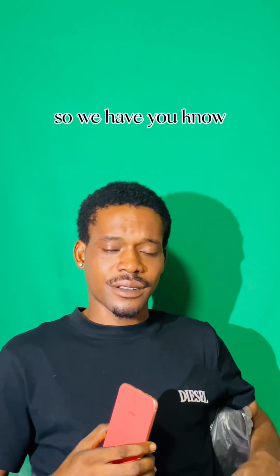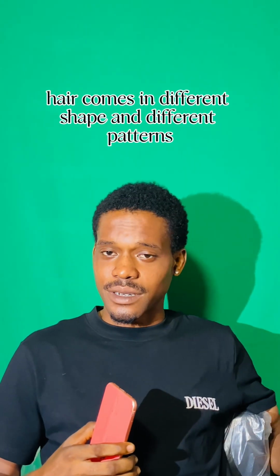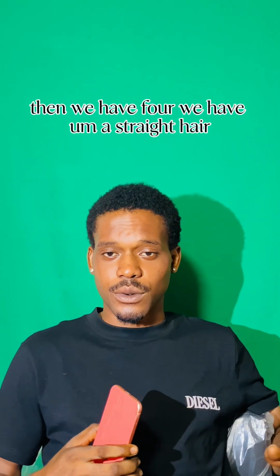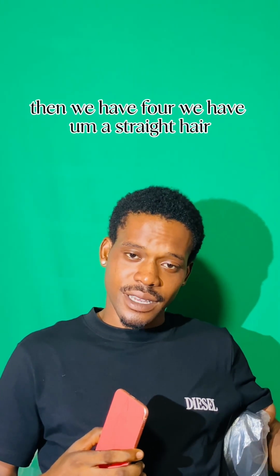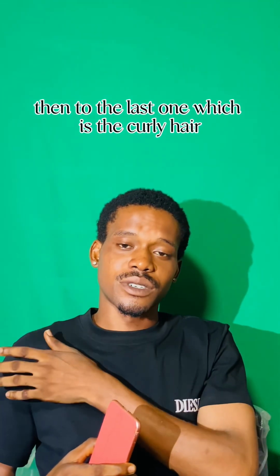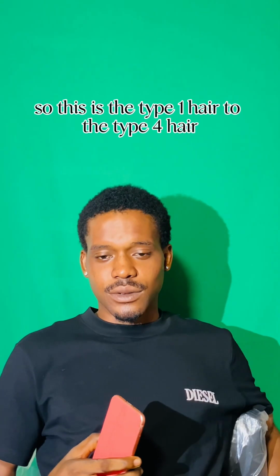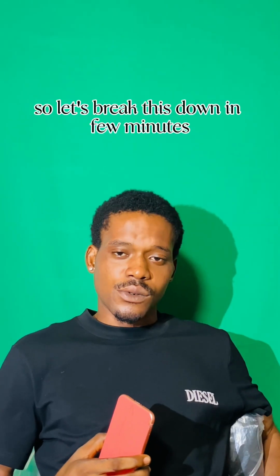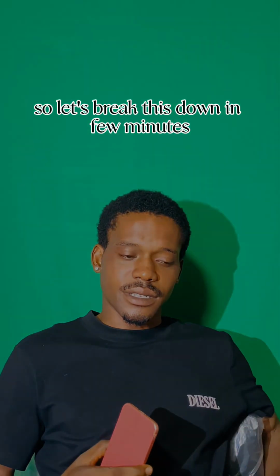Hair comes in different shapes and different patterns. We have four: straight hair, and then the last one, which is the coily hair. So this is type 1 hair to type 4 hair. Let's break this down in a few minutes.